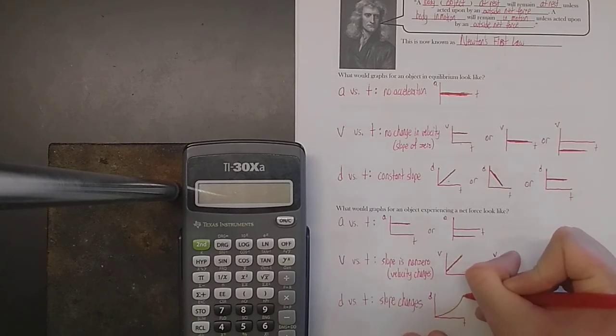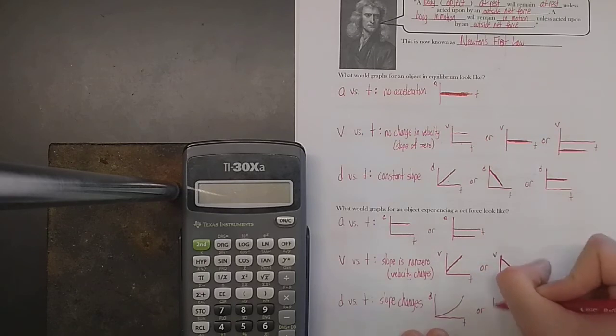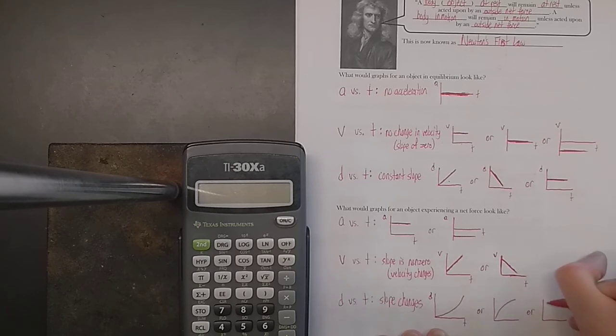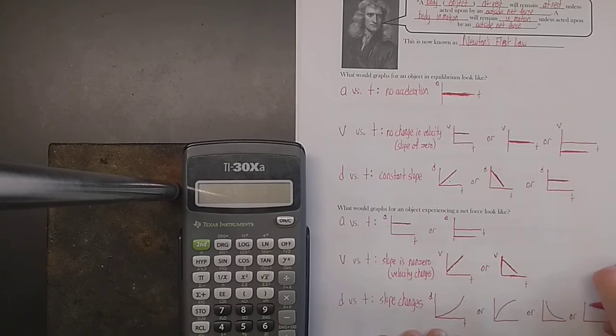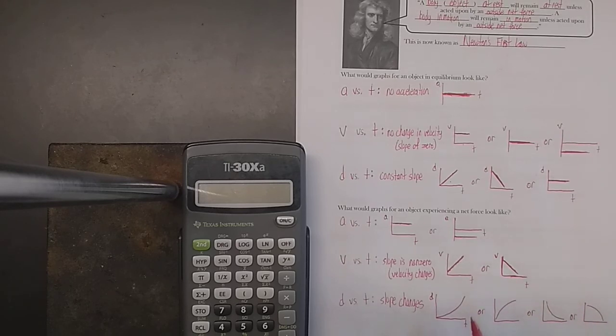If I need to draw something with a slope changing, that means the steepness changes. That could look like this. That might look like this. That could look like this. That could look like this, or any other number, okay? But the key here is that the steepness of all of these lines, the steepness of all these curves is changing, okay?